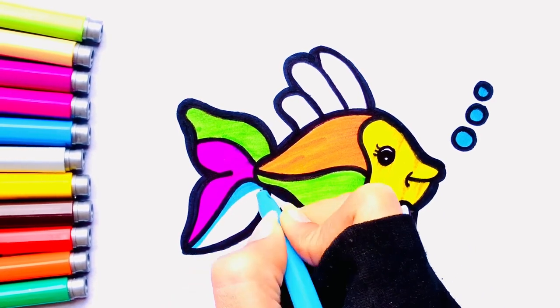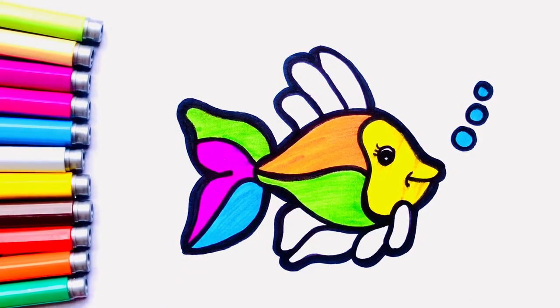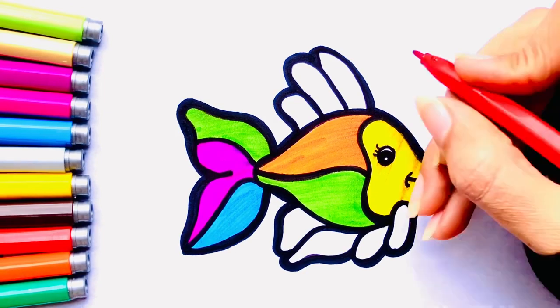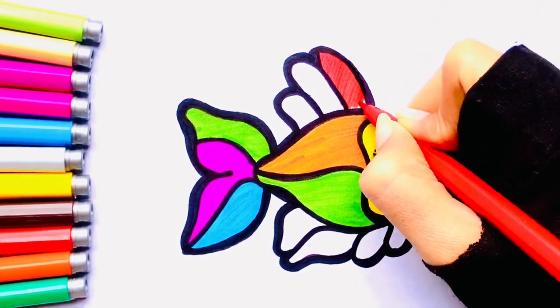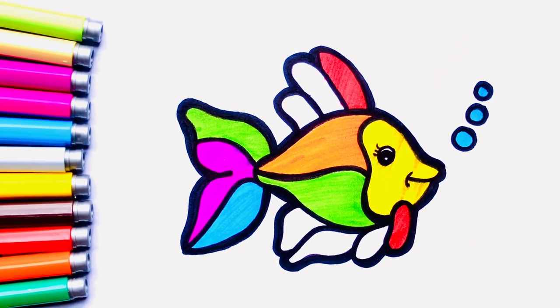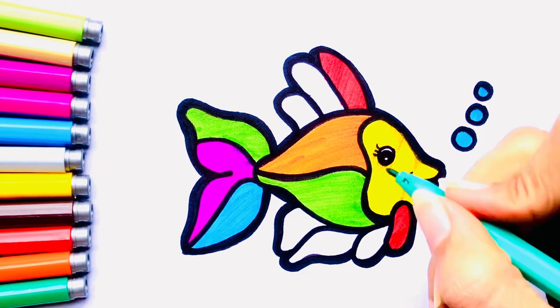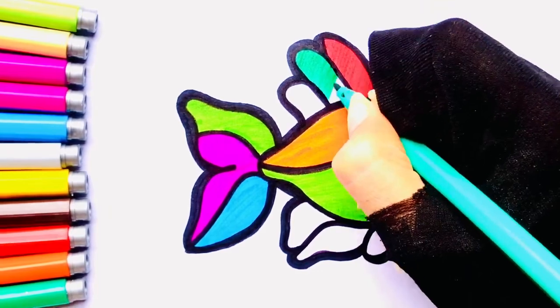Again repeat kids. This is a sky blue color. Which color kids? This is a sky blue color. This is a red color. Which color kids? This is a red color. This is a dark green color. Which color kids? This is a dark green color.